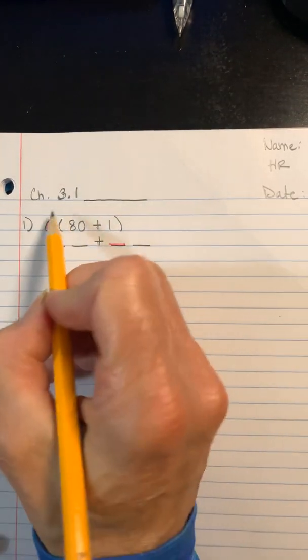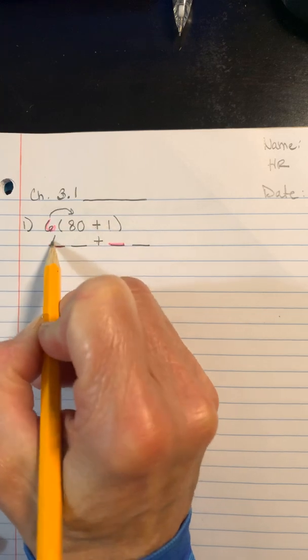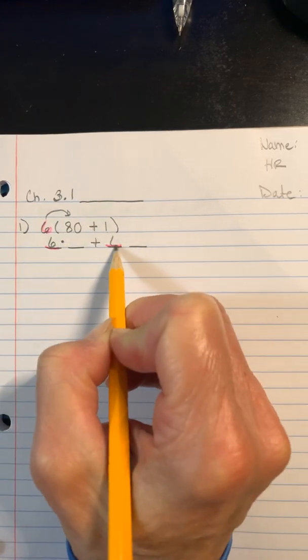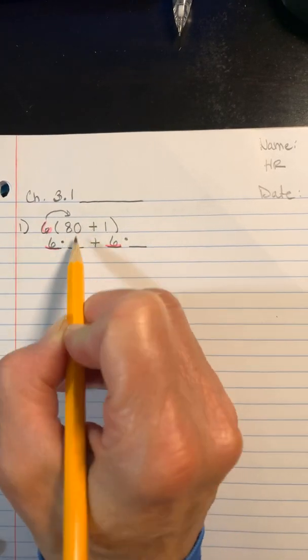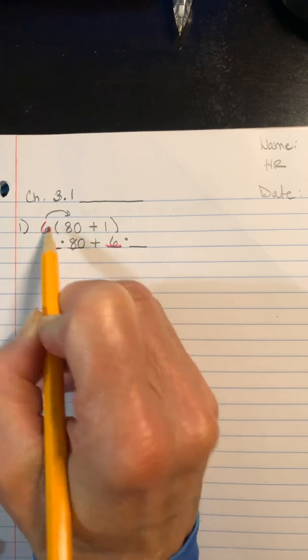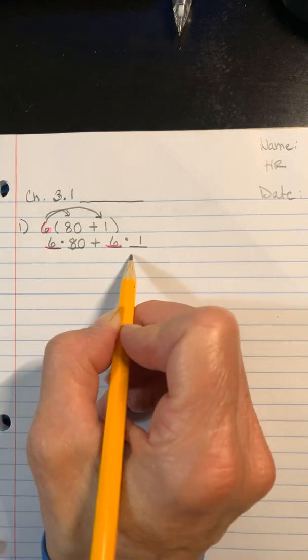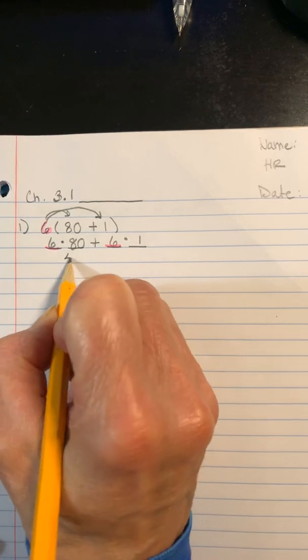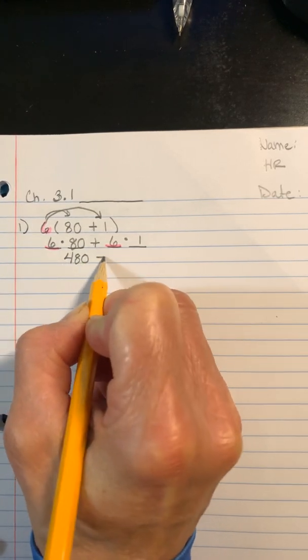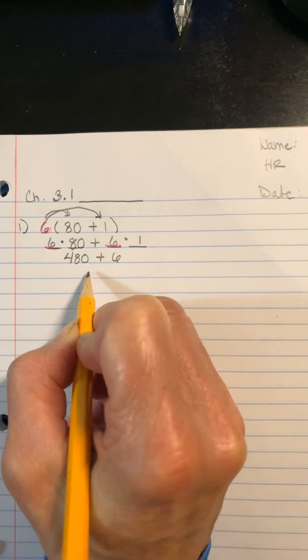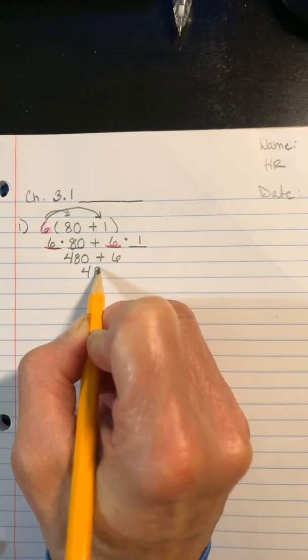So I'm distributing the 6 to the 80. So 6 goes there and 6 goes there. So 6 times the 80 plus 6 times the 1. So this is one way to write the equivalent expression. Then you're going to drop it down to 480 plus 6, and then drop it down to 486.